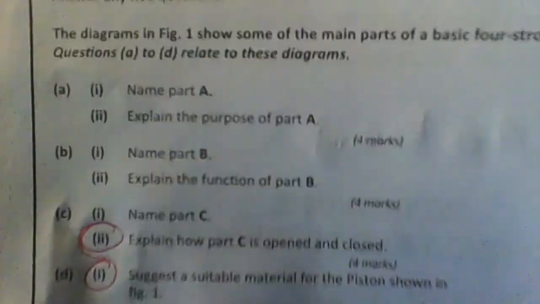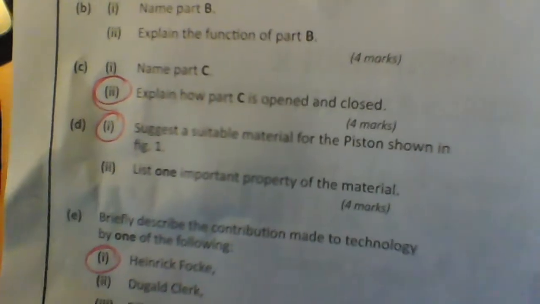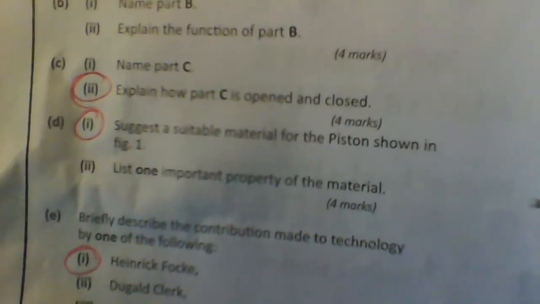You know they're coming up. 1, 2, 3, straight away. All you need to do is answer 5 of these. Now, lucky for us, it came up as a fourth one. So suggest a suitable material for the piston shown and list one important property. Okay, so that was a bit tricky.